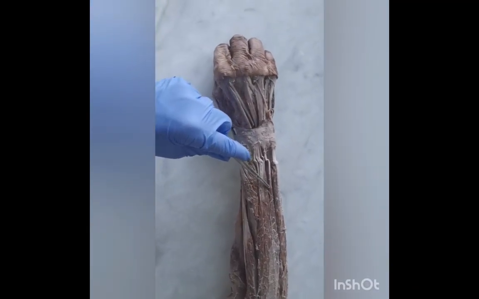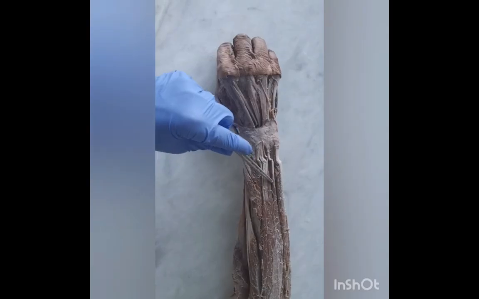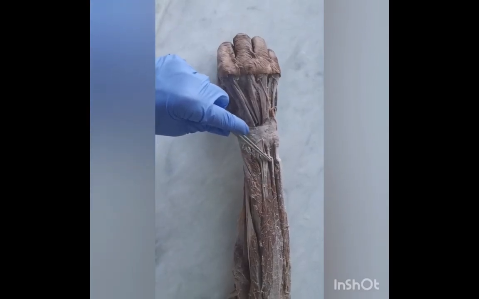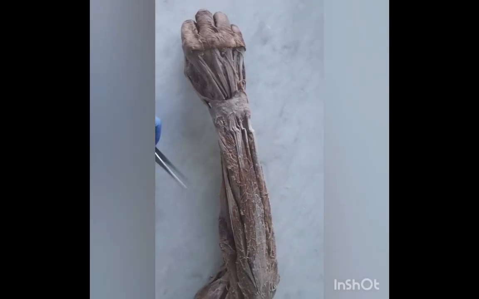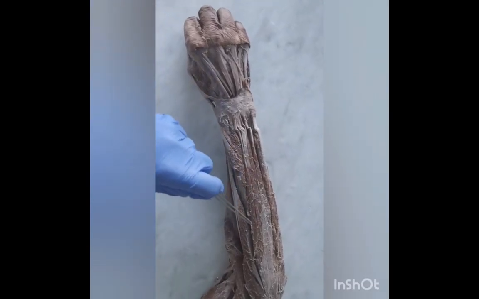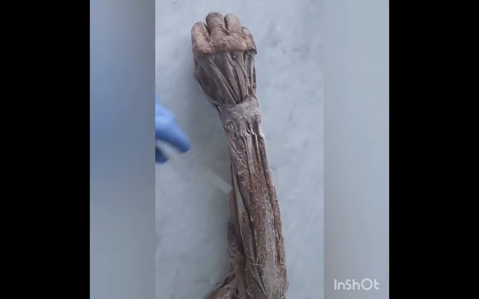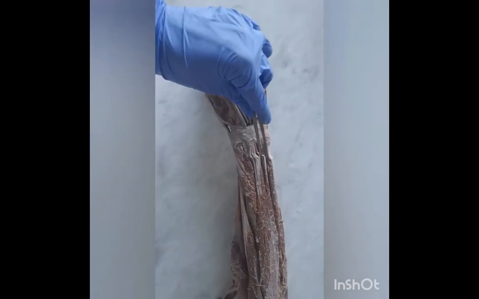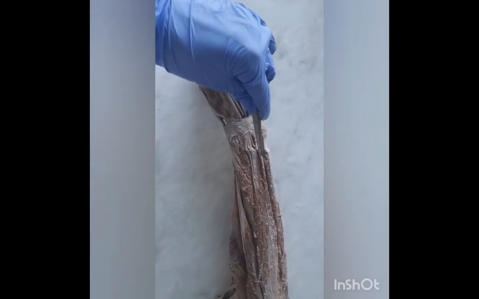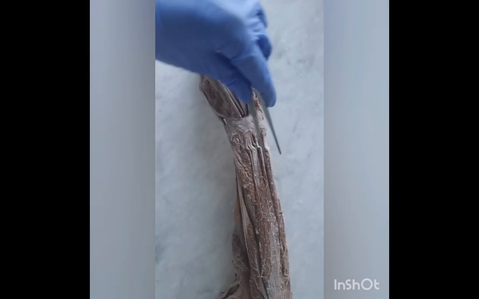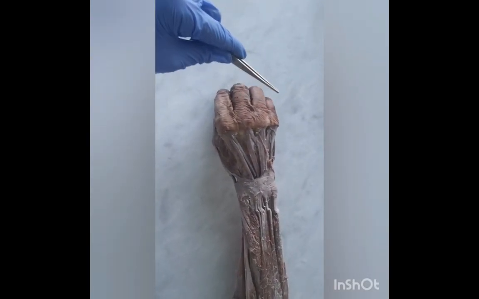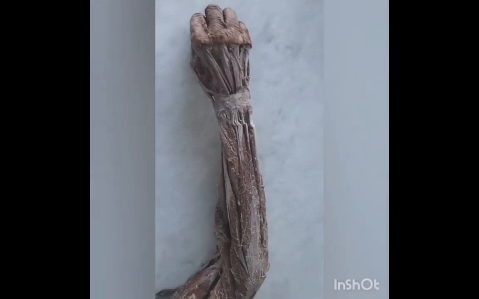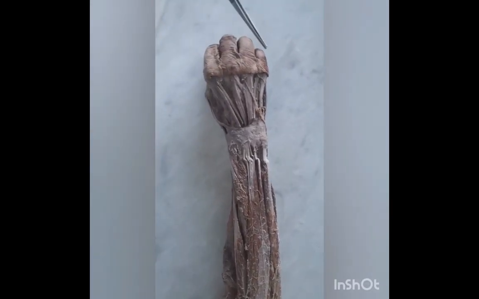Next to it, you can see a lonely, isolated tendon whose muscle body is the same as the body of the extensor digitorum. So this separatist is the extensor digiti minimi, whose insertion is on all the phalanges of the fifth digit. So here is the fifth digit.